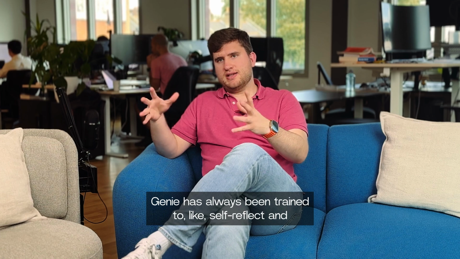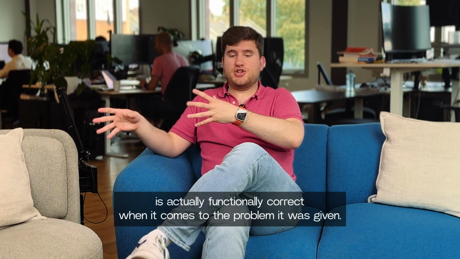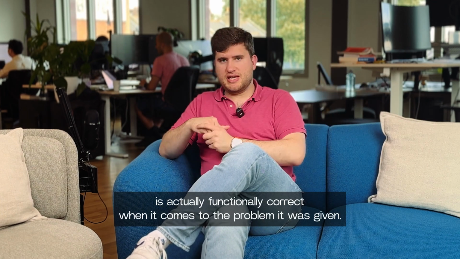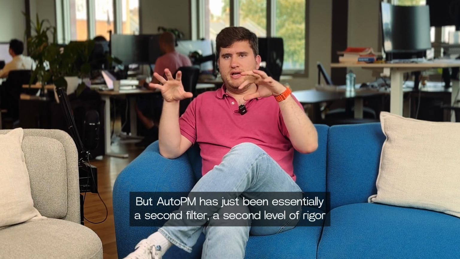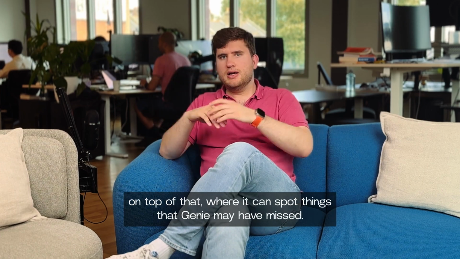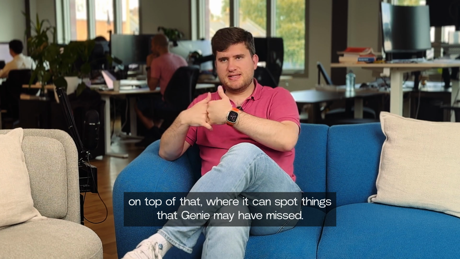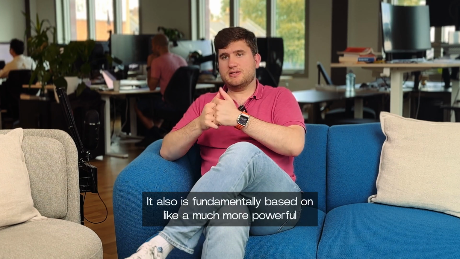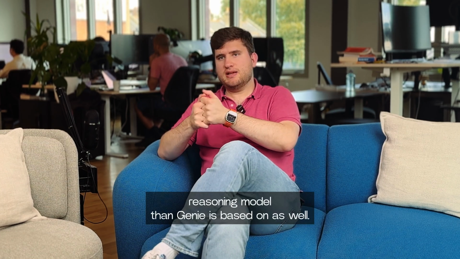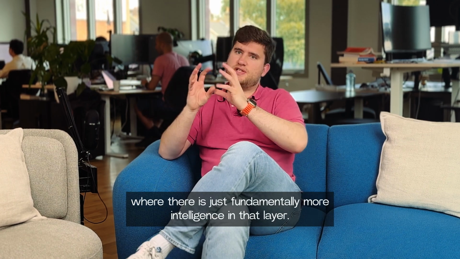Genie has always been trained to self-reflect and run what it can in terms of figuring out if its solution is actually functionally correct when it comes to the problem it was given. But AutoPM has essentially been a second filter, a second level of rigor on top of that, where it can spot things that Genie may have missed. It also is fundamentally based on a much more powerful reasoning model than Genie is based on as well. So you have that advantage as well, where there is just fundamentally more intelligence in that layer.